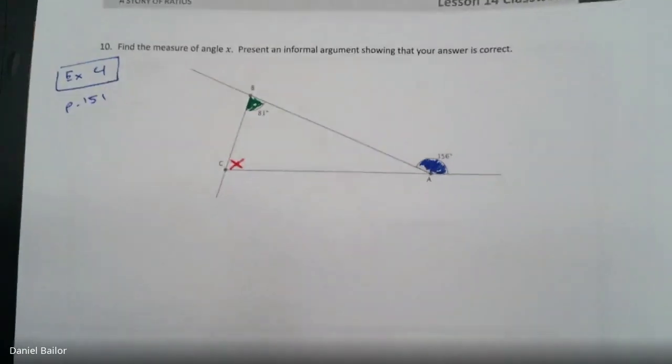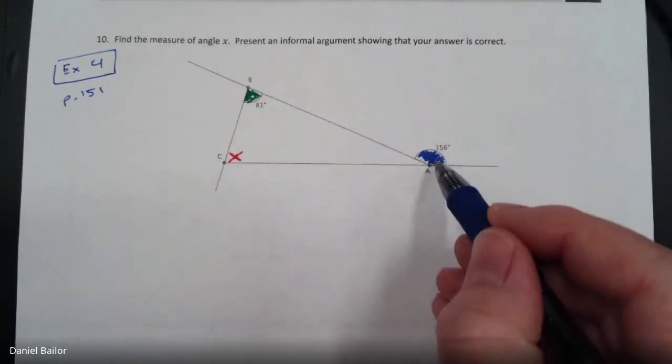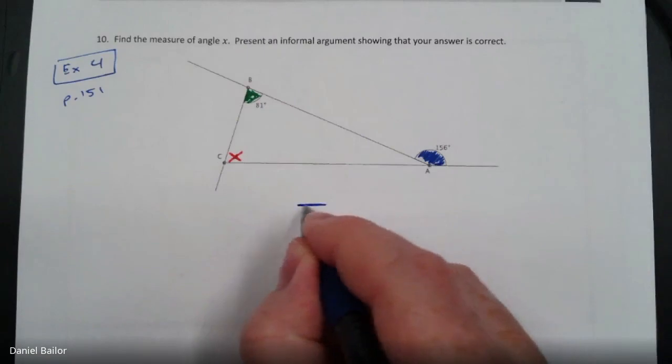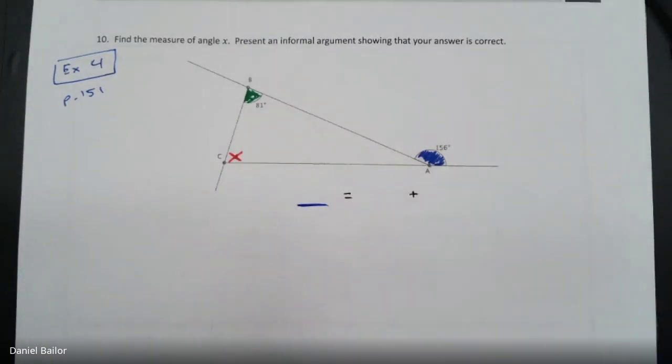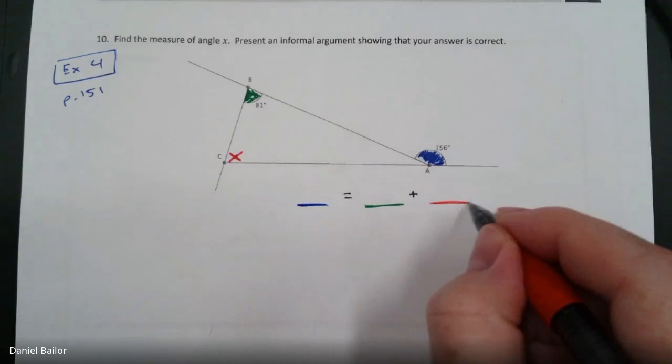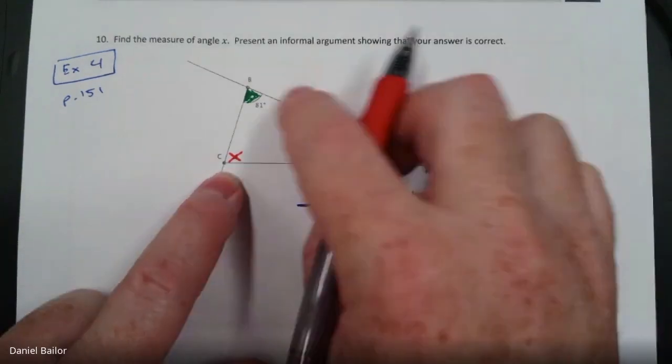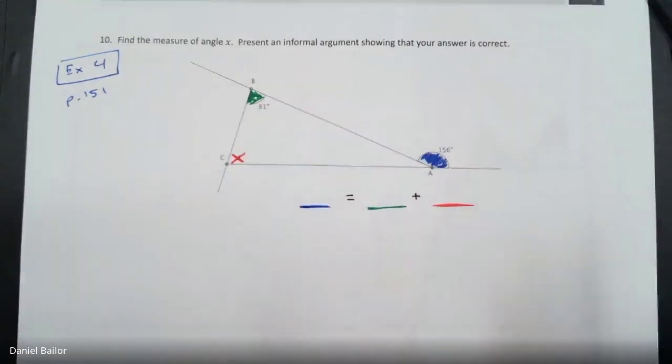But you know that this blue external angle, the relationship is that it equals the two remote interior angles. So the external equals these far away ones on the inside. Now it's just fill in the blank and solve.